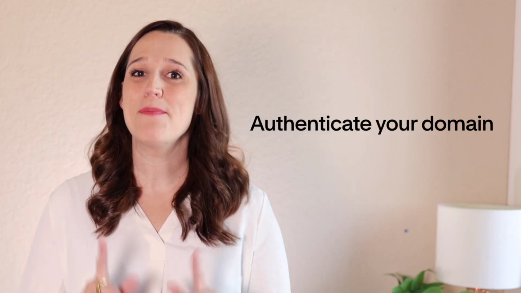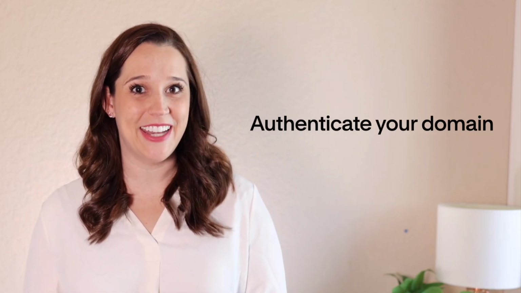Here are 6 ways you can improve your sender reputation. First and foremost, make sure you're sending from an authenticated domain. Having an authenticated domain tells inbox providers that you are who you say you are. Authentication protocols like DKIM, SPF, and DMARC records are used to prevent spoofing and phishing. If your domain is not authenticated, you're likely to end up in spam, even if you've done everything else right.